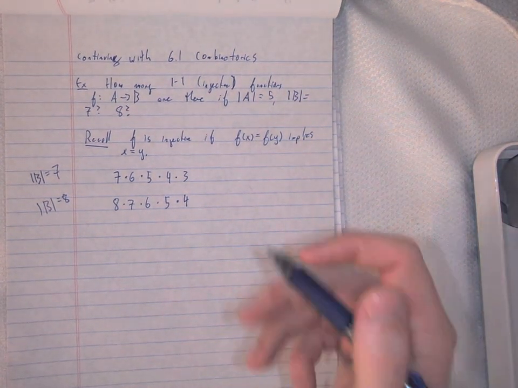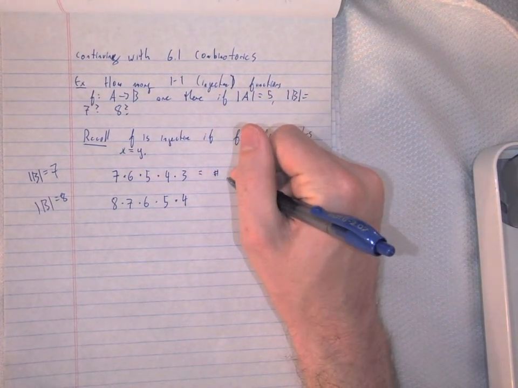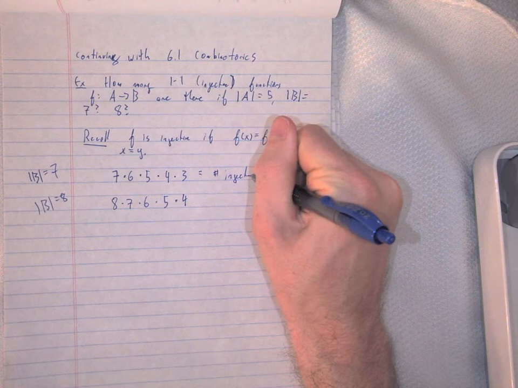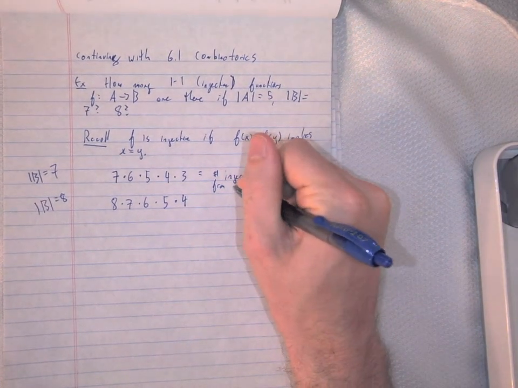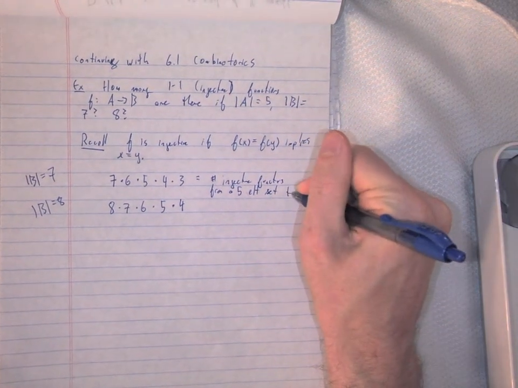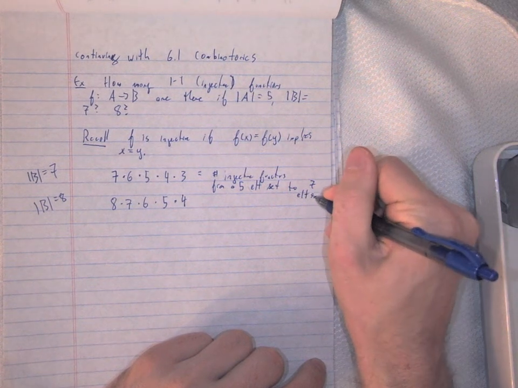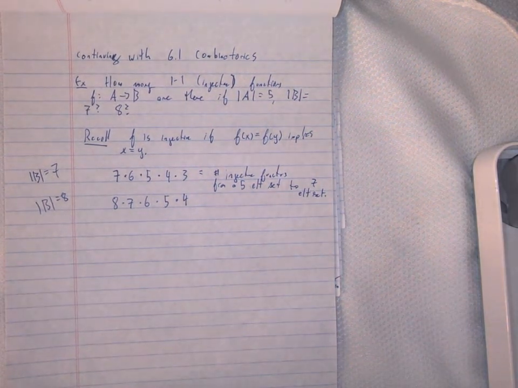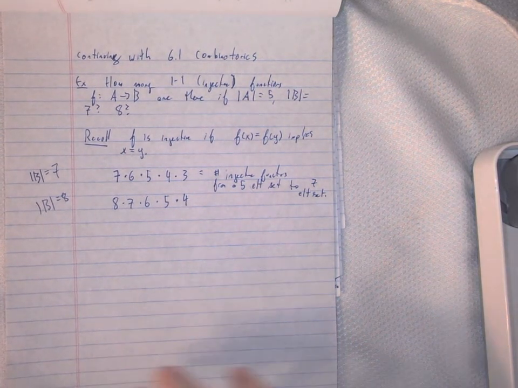So this is equal to the number of injective functions from a 5-element set to a 7-element set. This is essentially just the product rule again, the product rule in combinatorics. Okay, let's do another example.